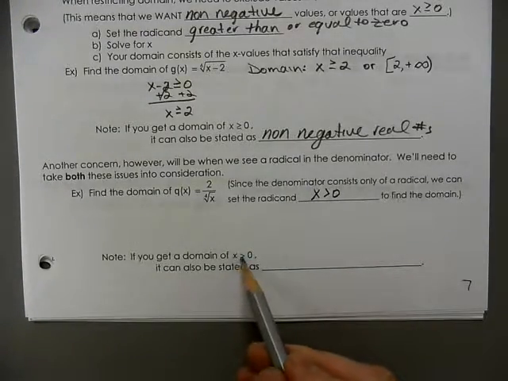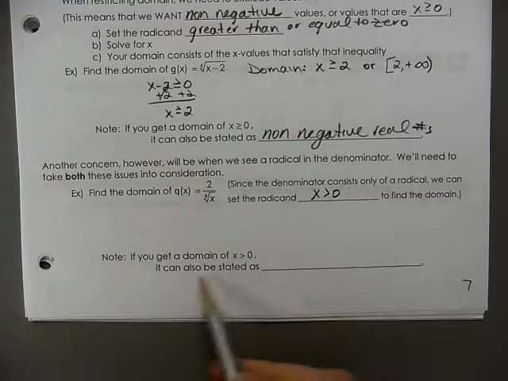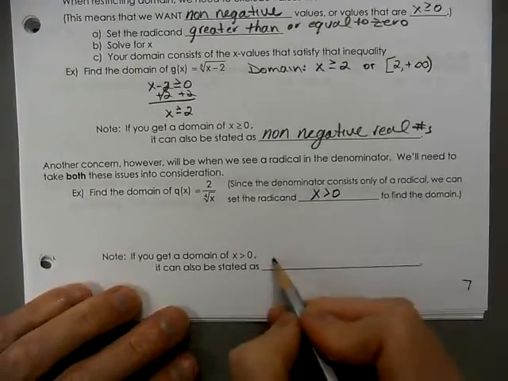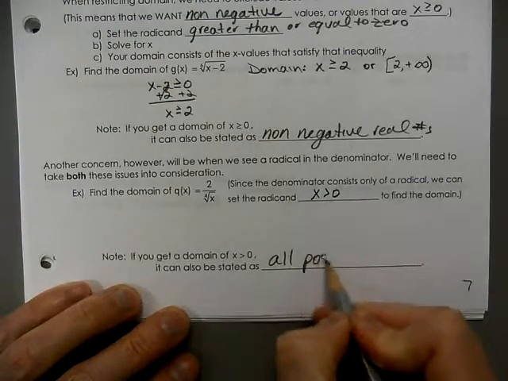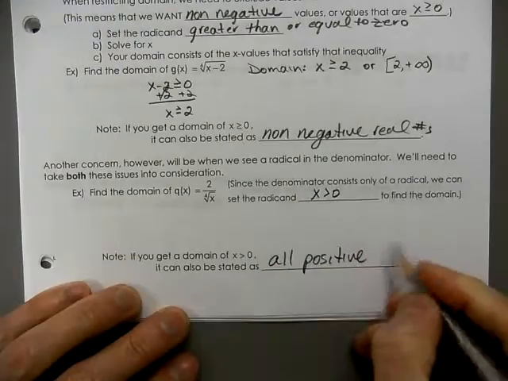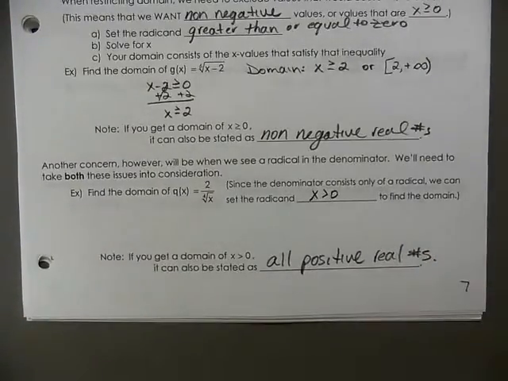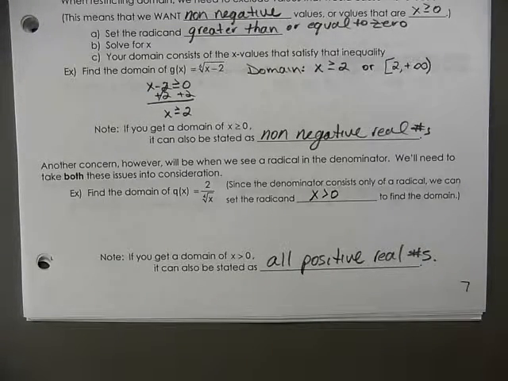If we're dealing with a situation where x is greater than 0, another way to phrase that besides our inequality is to say all positive real numbers. Now that doesn't include 0, just the positives, and of course that doesn't include negatives. So this is an overview of domain. So next we're going to work on problems dealing with that domain.